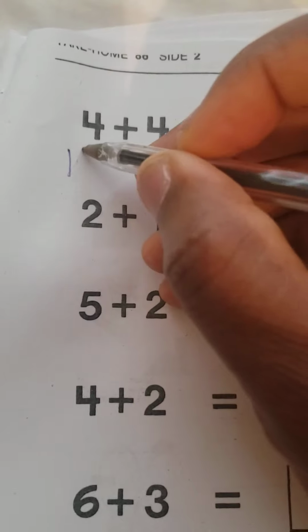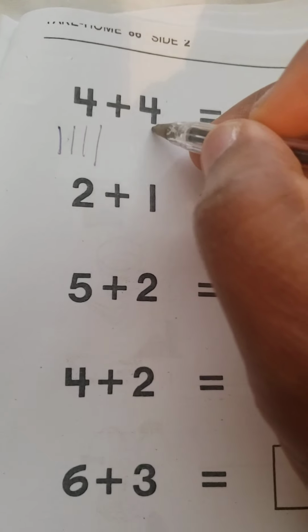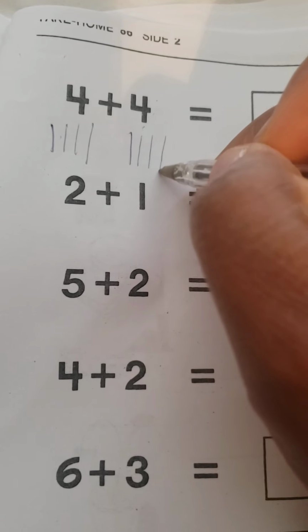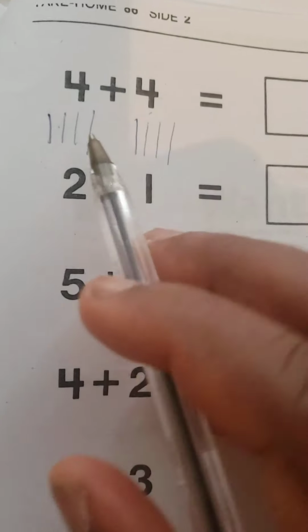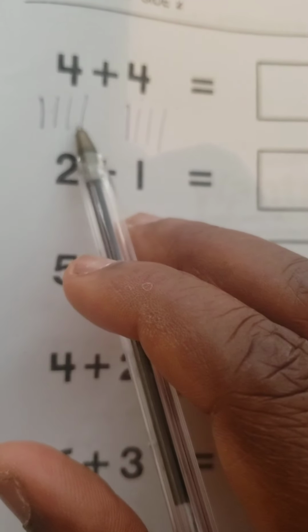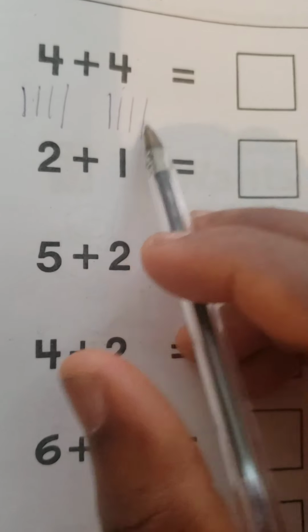I'm going to count 1, 2, 3, 4. And I have 4 here. I'm going to count 1, 2, 3, 4. Now I'm going to count my lines together. Get ready. 1, 2, 3, 4, 5, 6, 7, 8.